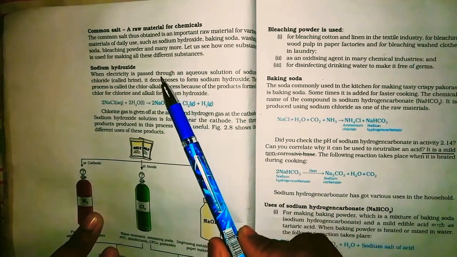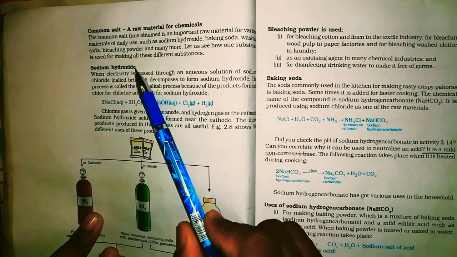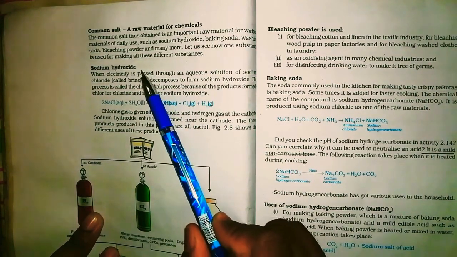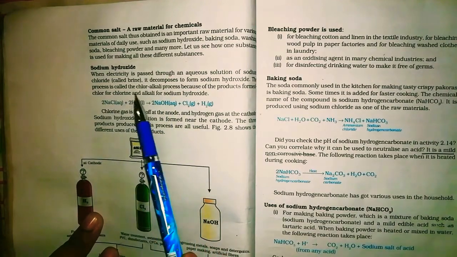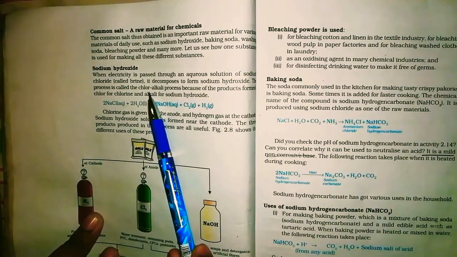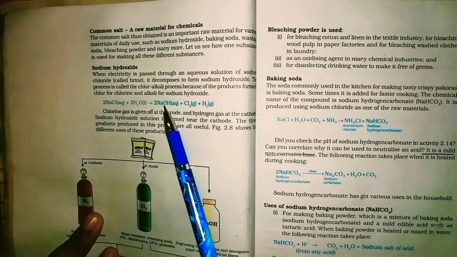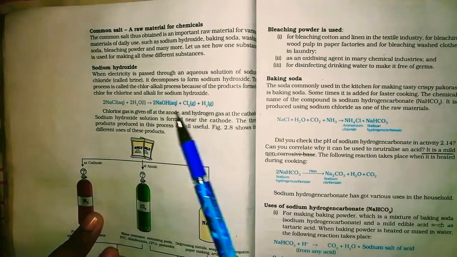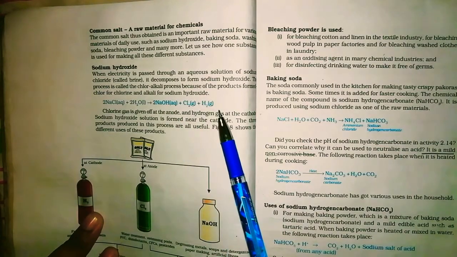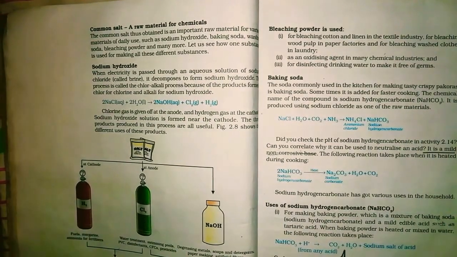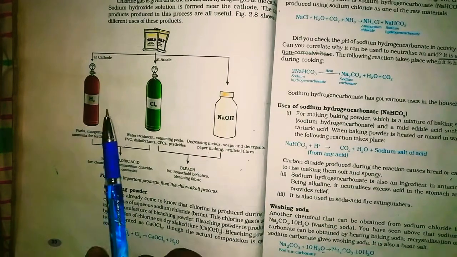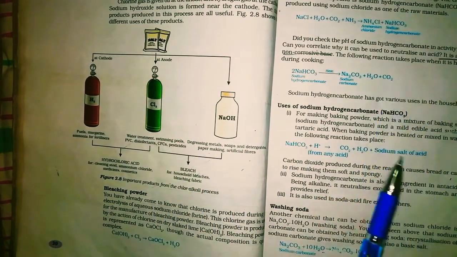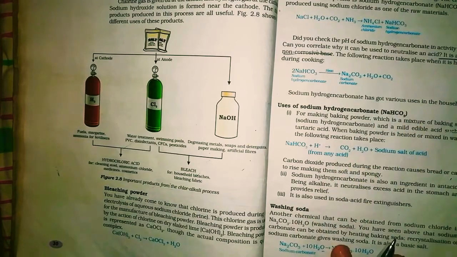One example we learned yesterday was sodium hydroxide, and how it is manufactured using the chlor-alkali process, right. Not only is sodium hydroxide formed, we got three different products: sodium hydroxide, chlorine gas and hydrogen gas. And we also learned the uses of these three different products formed from the chlor-alkali process.